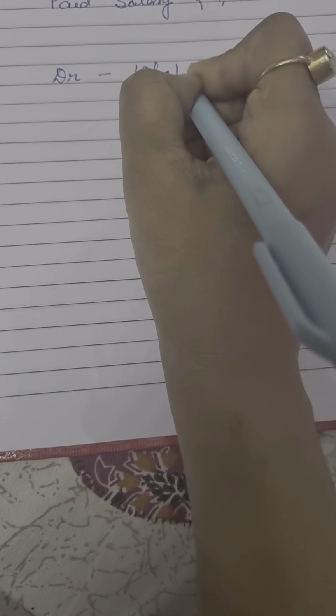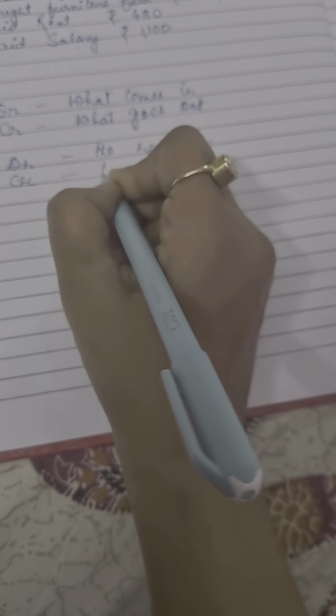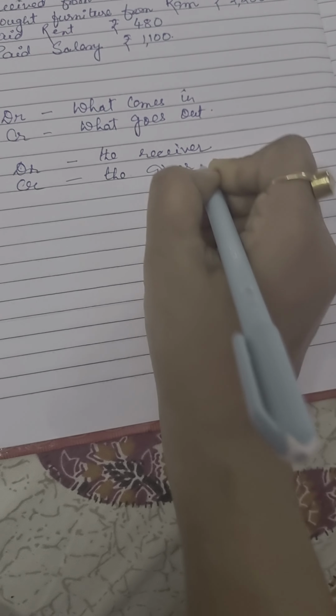We will begin with a sum today, and believe me, it will be very easy if you remember the rules of debit and credit. I already explained the rules of debit and credit, and quickly let us revise. What were the rules? Debit, what comes in. Credit, what goes out. This we have seen. Then debit the receiver, credit the giver. This you have to remember. There are 3 rules like this.